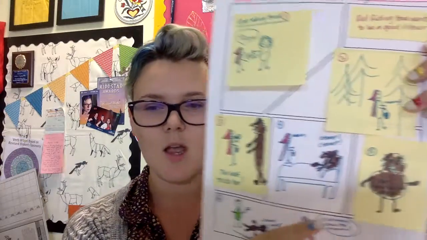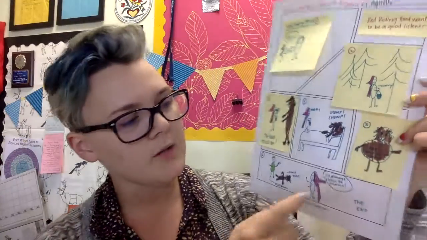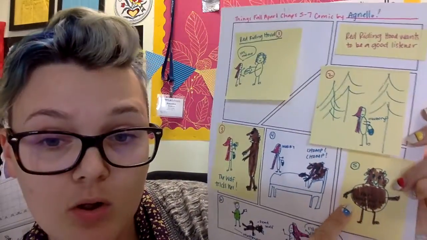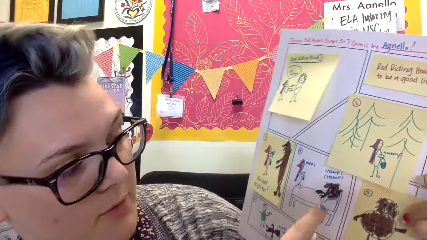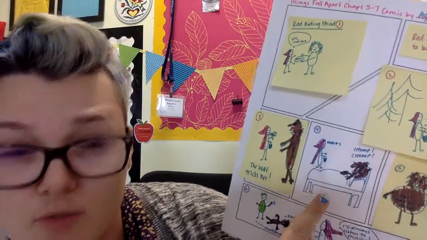I can help to label my drawing. I drew this, and then I was like, maybe, I have no idea what that looks like, so I labeled it. It says Fat Wolf Full of People. This one says Chomp Chomp, because I don't know if you can tell that that's a wolf, and that's okay. The goal here is not to be the best artist.